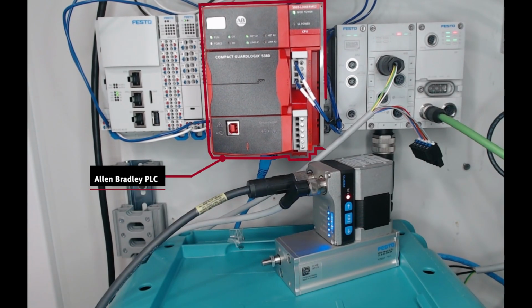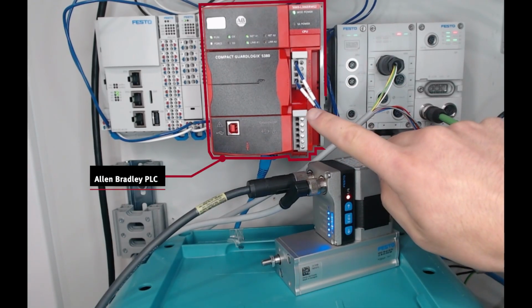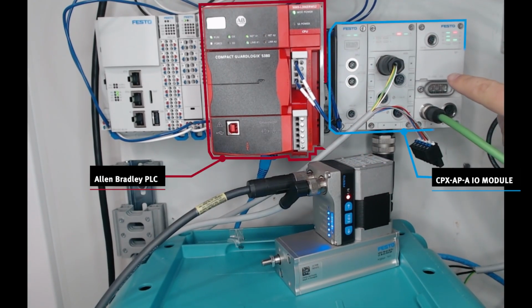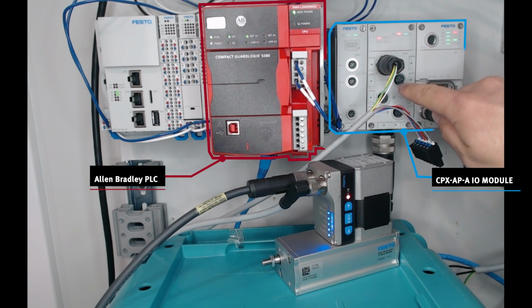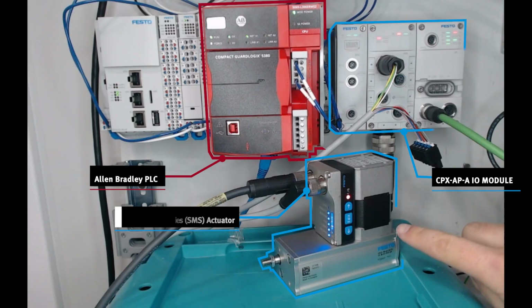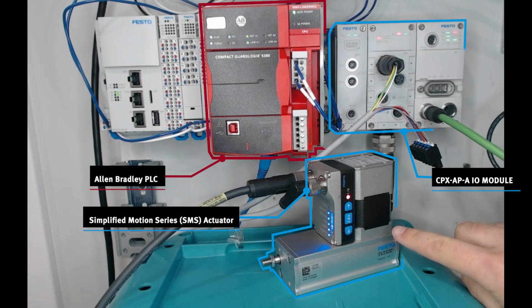First, let's take a look at the hardware. I have an Allen Bradley Compact GuardLogix PLC. I have a CPX-AP-I I/O module, where this is an EtherNet/IP fieldbus module, and this is an I/O-Link master, and it also has an intelligent end plate here. And I have this connected to an EPCE SMS actuator. So EPCE is just one of the versions of this type of actuator, and this AOI will work with any version.